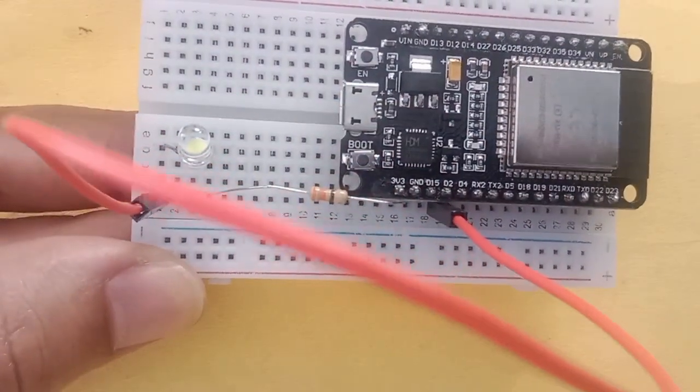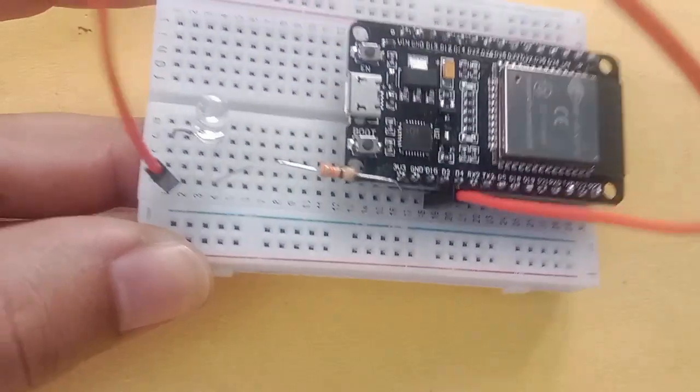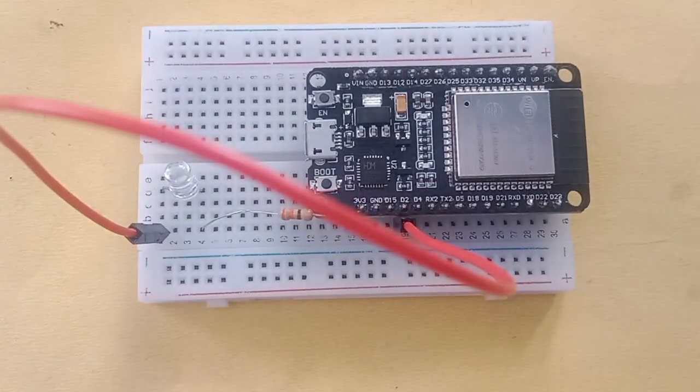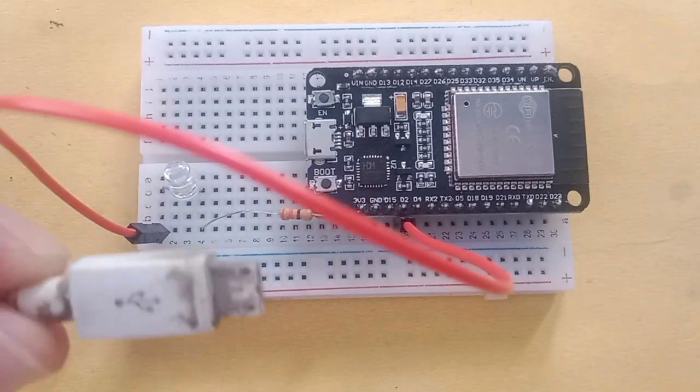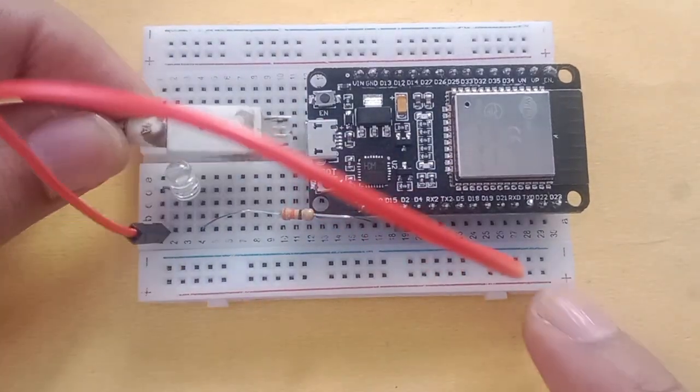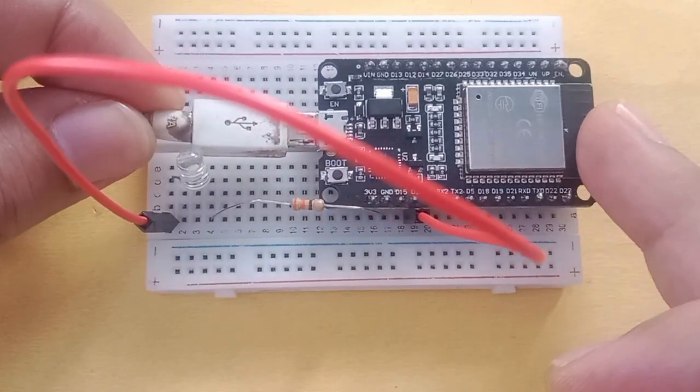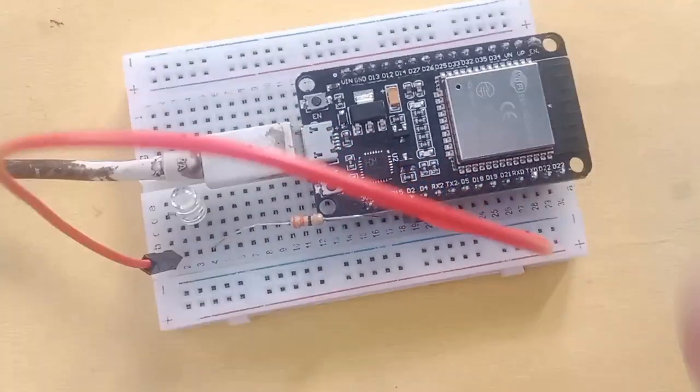Details to connect the wires are also given on the screen. So this is it. This is a very simple connection. Now I'll be using this cable, which is basically taken from a mobile charger.